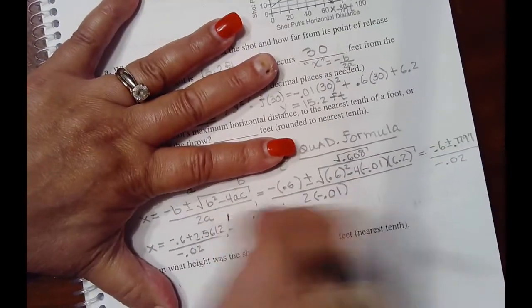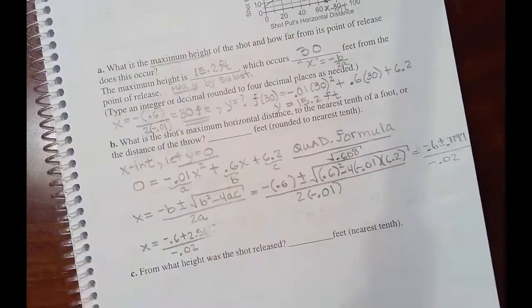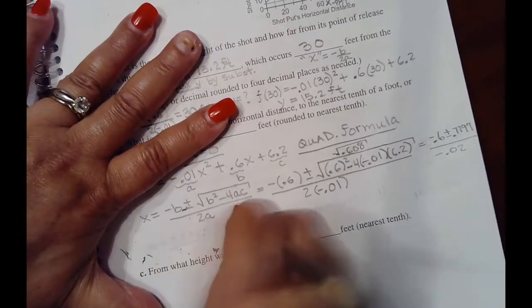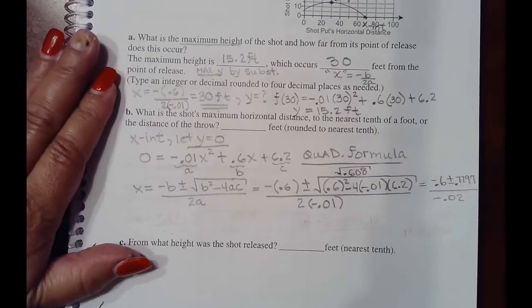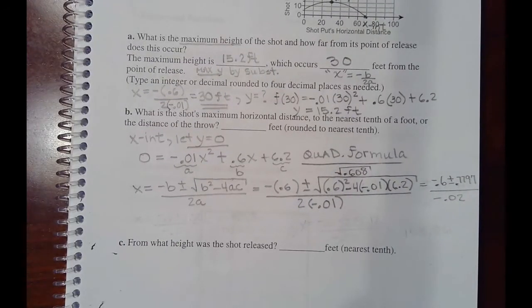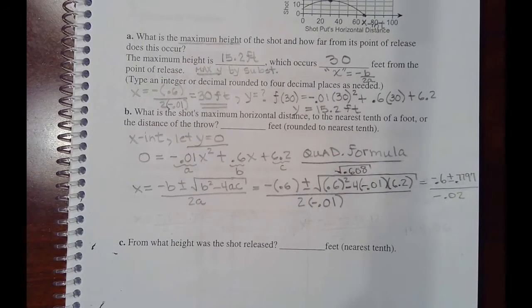Feeling something was going wrong with this answer, and good thing I caught it. Okay. All right. Squared plus 4 times 6.2, square root, 0.608.